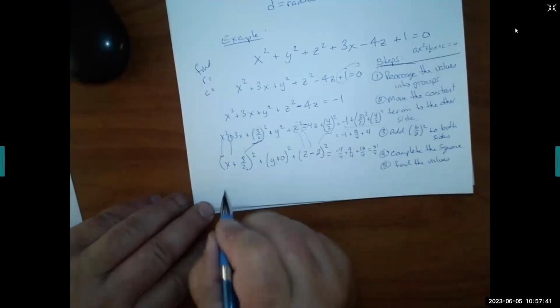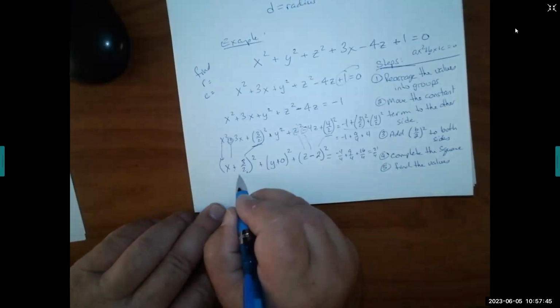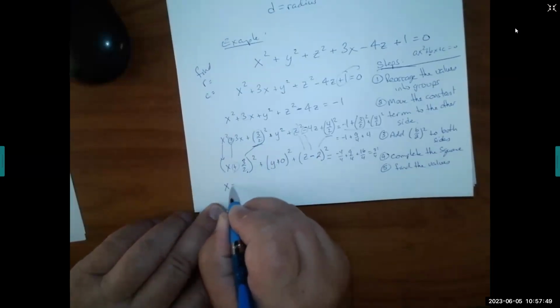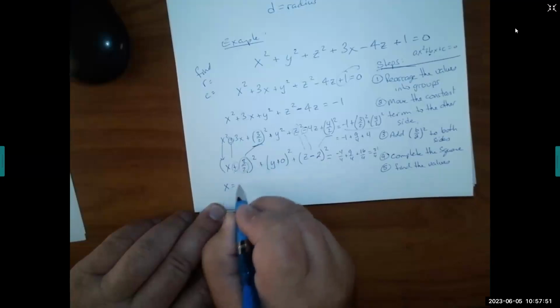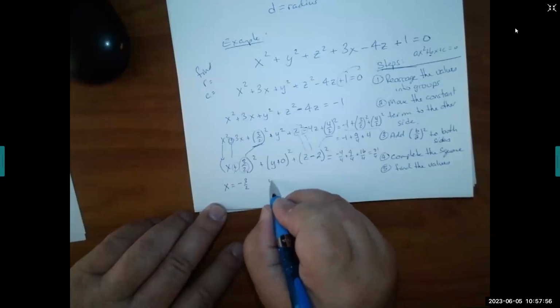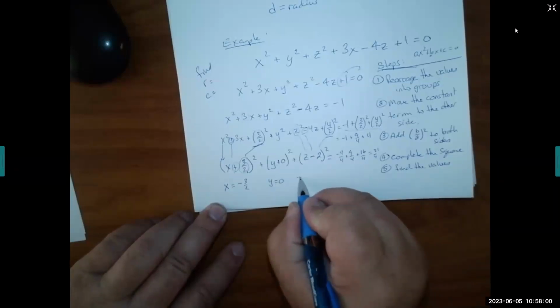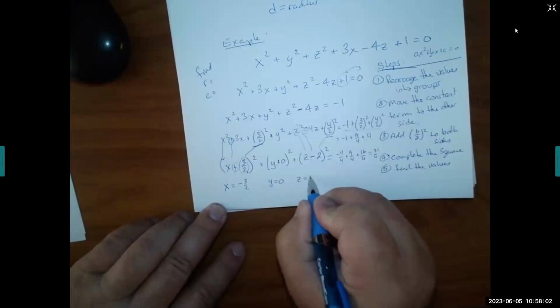Now find the values. Whatever the sign is, your x component is the opposite sign of that number. So it's negative 3 over 2. Y is 0. Z is positive 2.